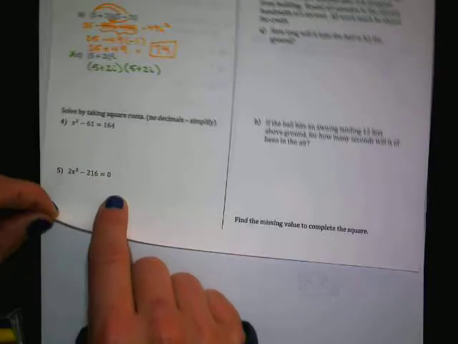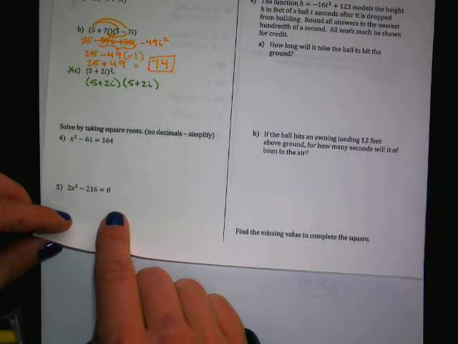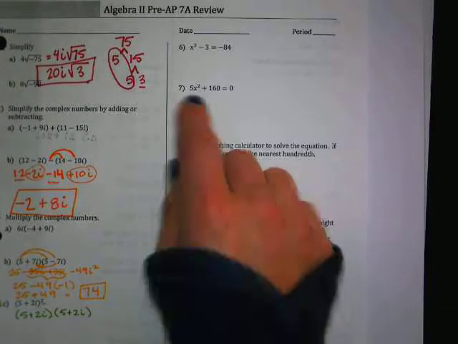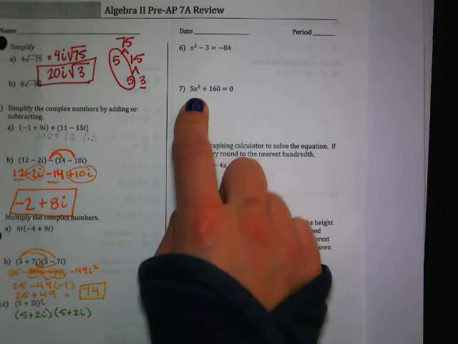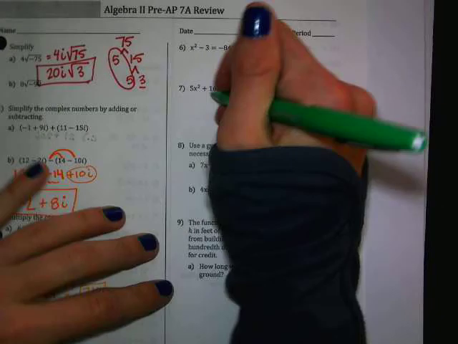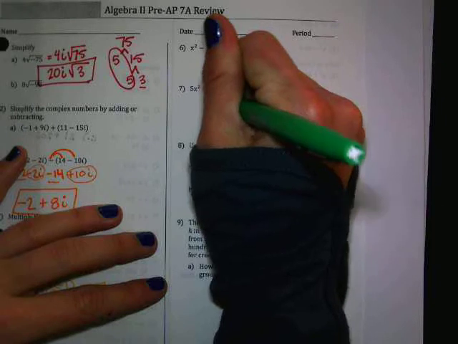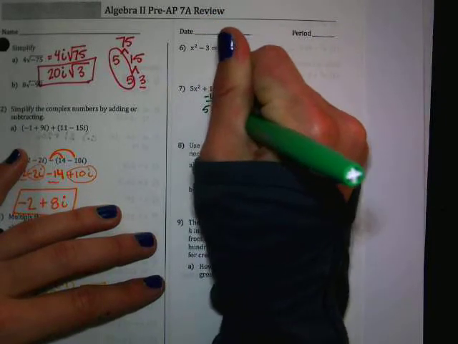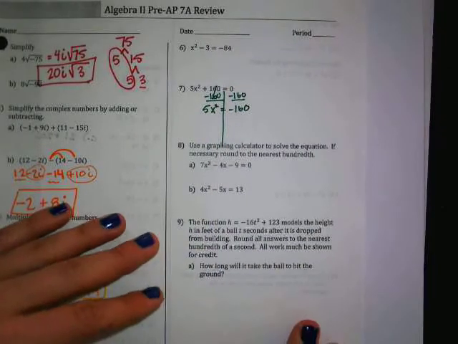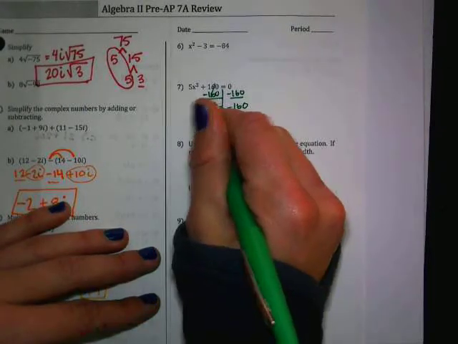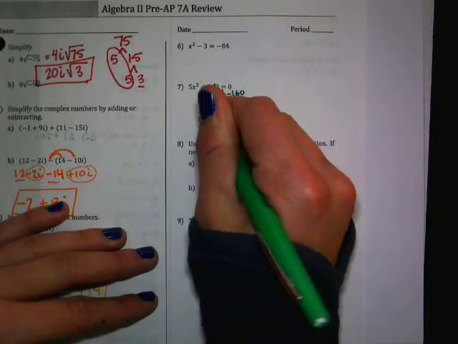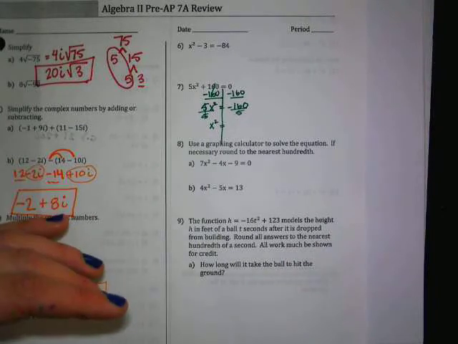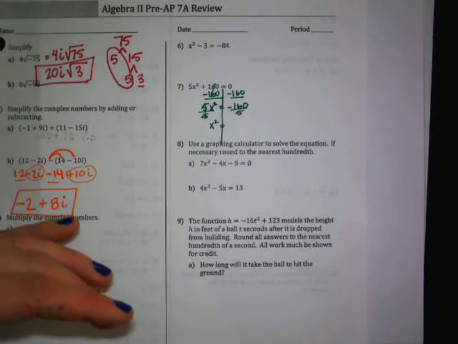On this one, I'm going to do number 7. All right, so one term with an x here, so we can just solve. So minus 160. 5x squared equals negative 160. Then what? Divide by 5. What is 160 divided by 5?